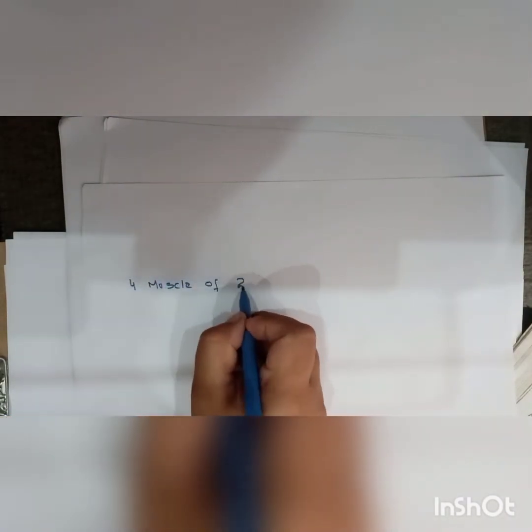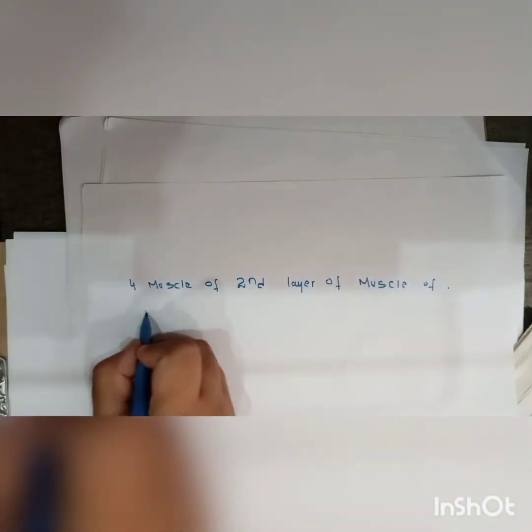I have explained the three muscles of the second layer of the back, and one remains, which is splenius, and I will explain it in my next video.